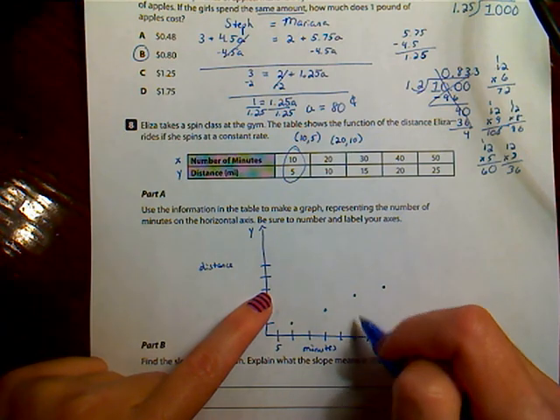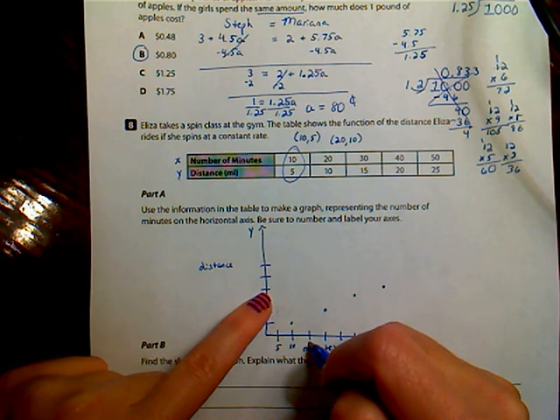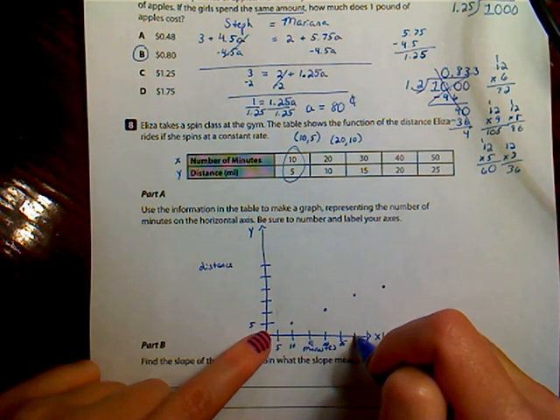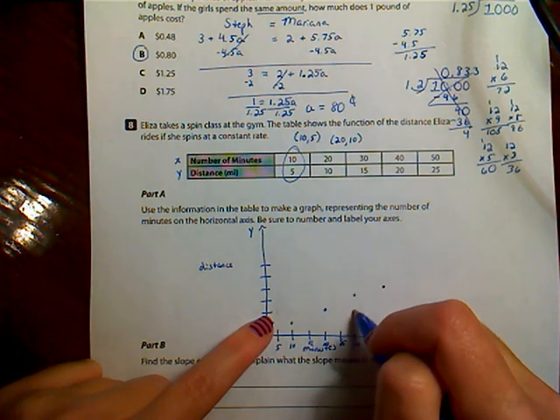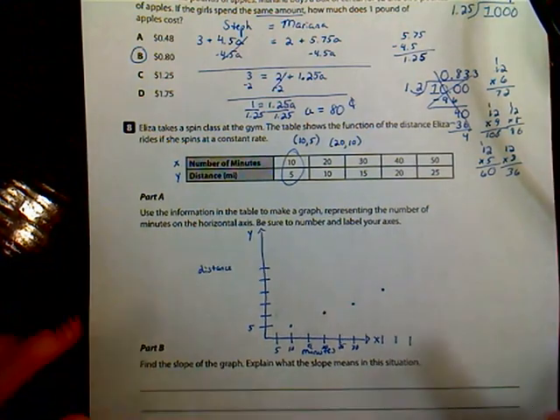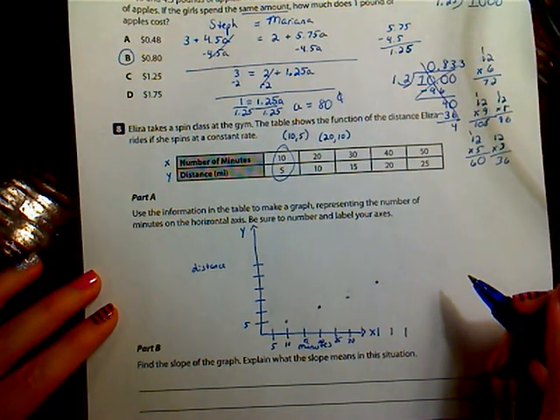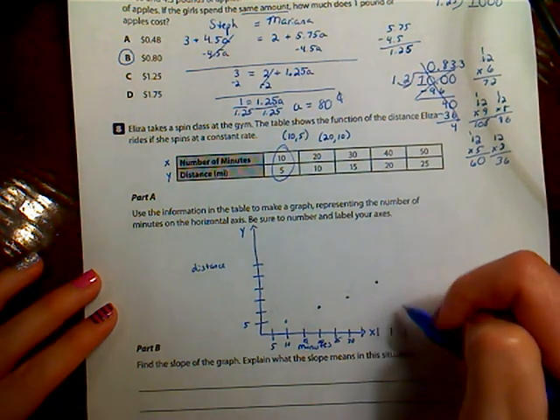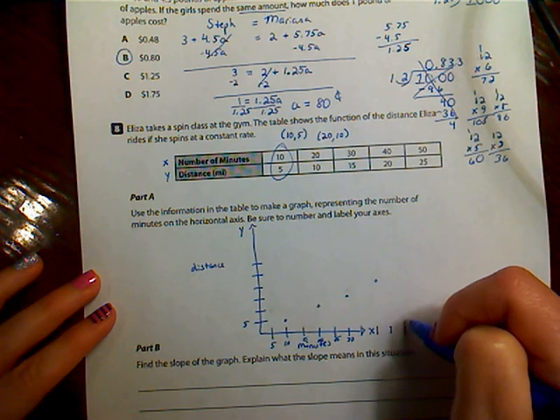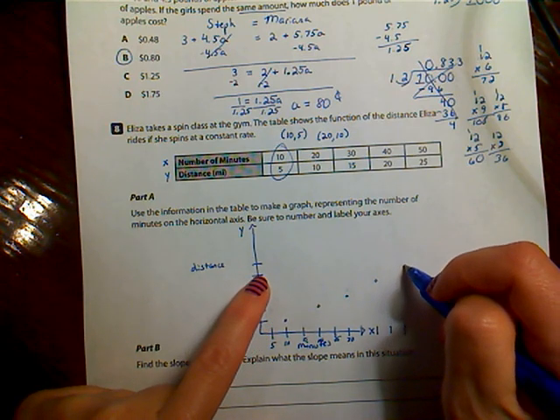Probably went too high on this last one. So that should have went up a little less. Yeah, we were just a little too high on that one. Using graph paper would be best. I'm surprised they didn't put a graph on this one for you. And then 50, 25, all the way up to 25.